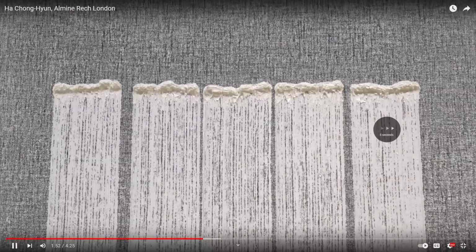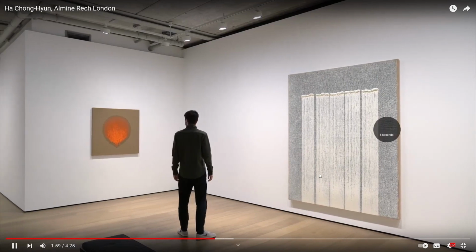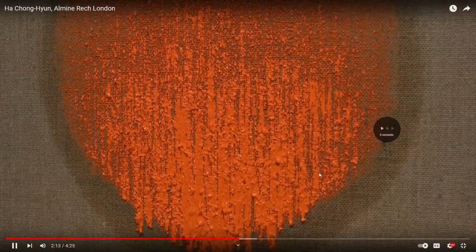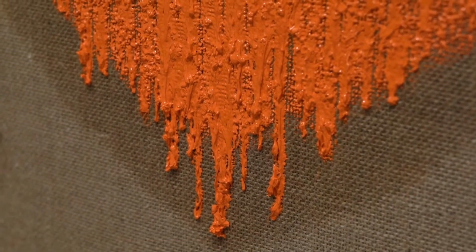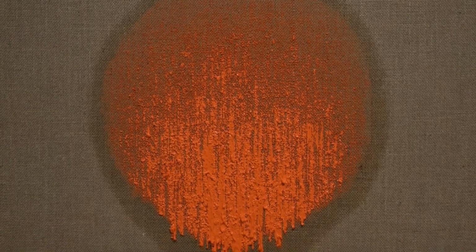I just want to skip through a little bit so you can see again the scale of the works, and you can appreciate a little bit their materiality, and the way they really emphasize the material qualities of the paint and the hemp cloth that he uses.